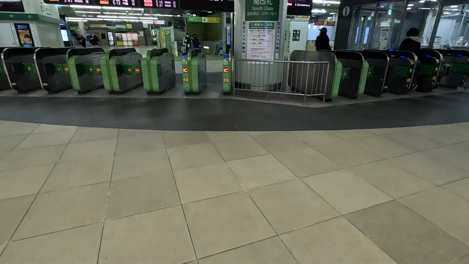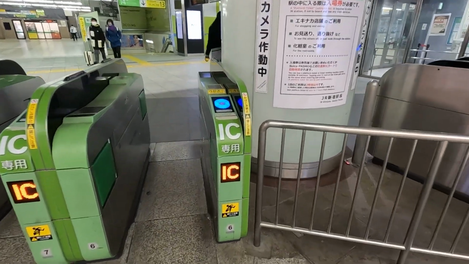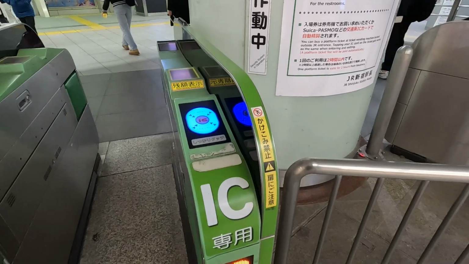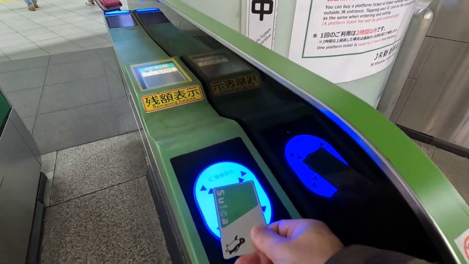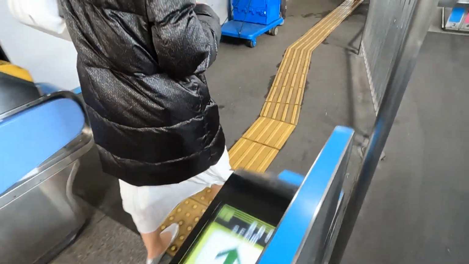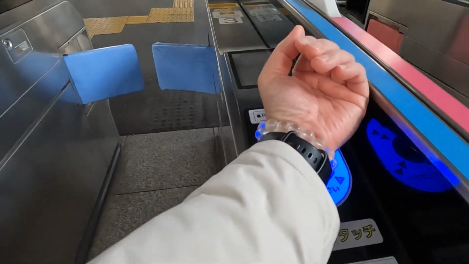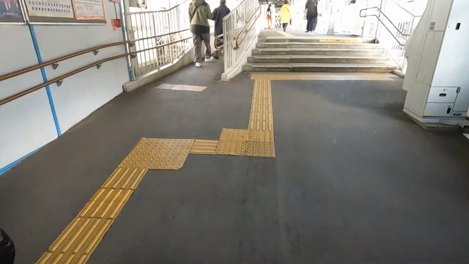When you ride trains, all you have to do is go to the automatic gate and touch the IC pass. Go through the gate, and nothing pops up on the opposite side. When you get off the train, all you have to do is the same. Touch the IC card and go through the gate. That's it. Very easy. So I recommend you get some kind of IC pass in Japan.